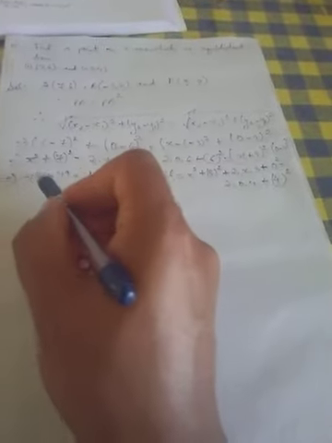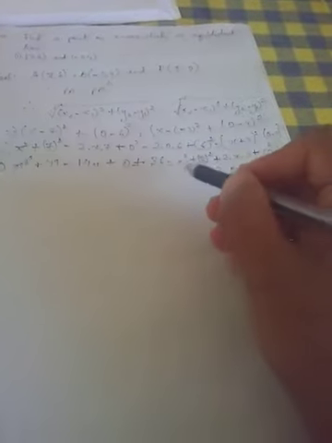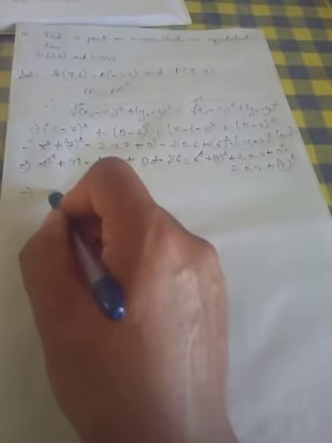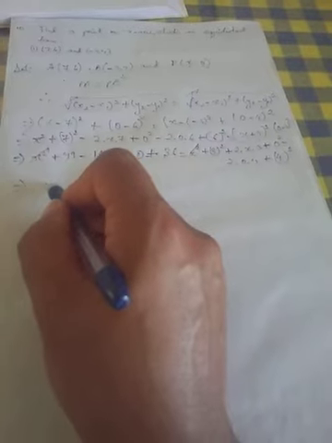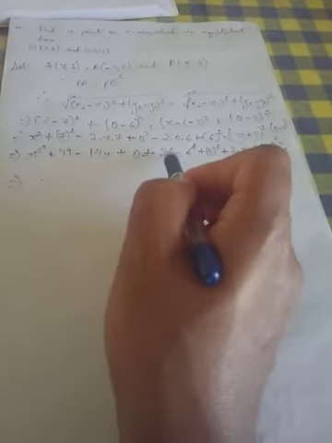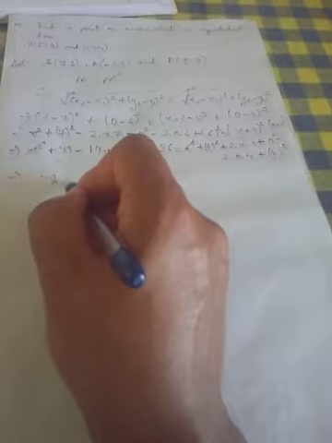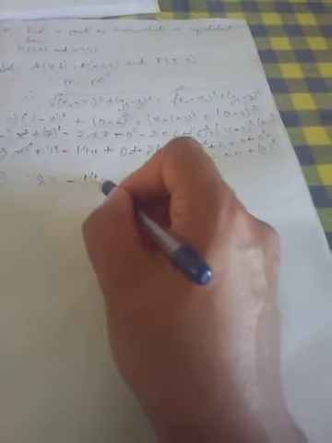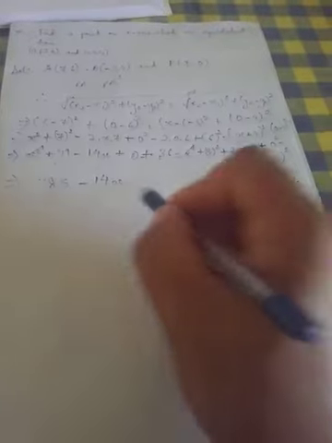Here let us cancel x square from the left hand side and the x square from the right hand side. 49 plus 36 will give us 85 minus 14x, that is the left hand side value.